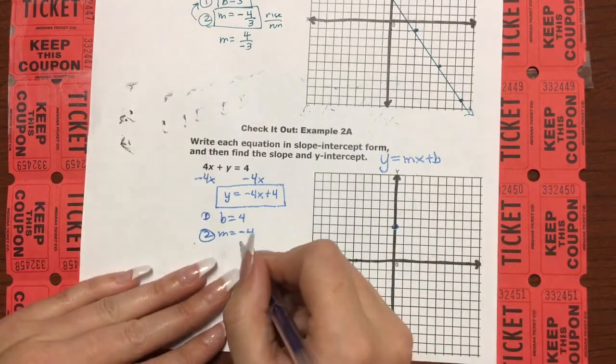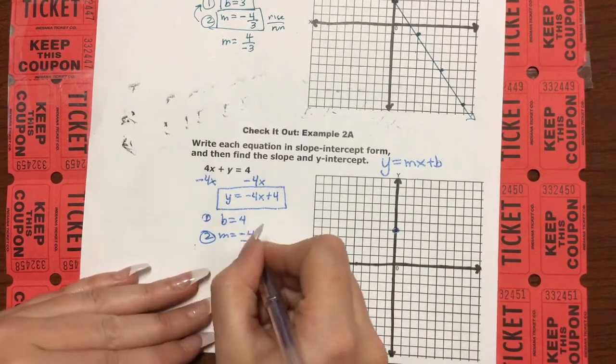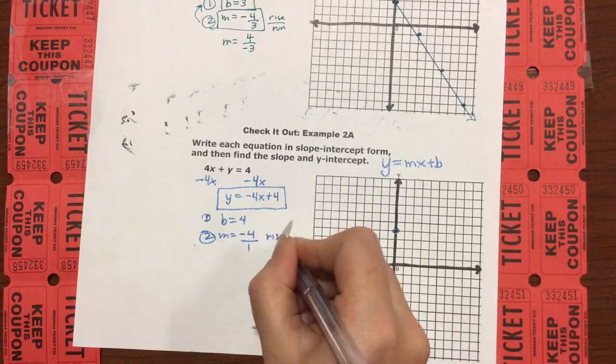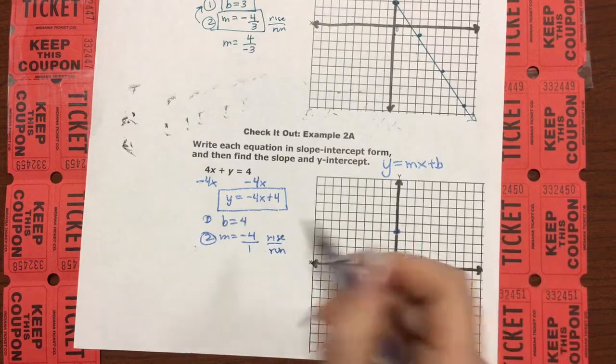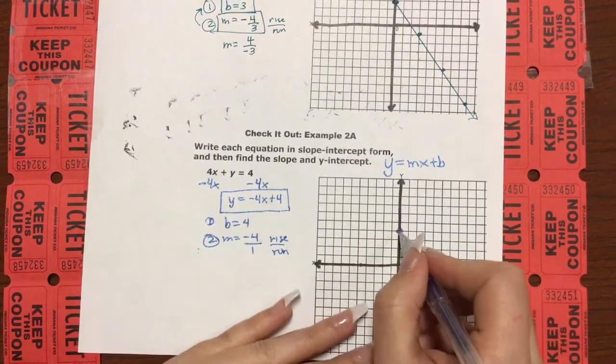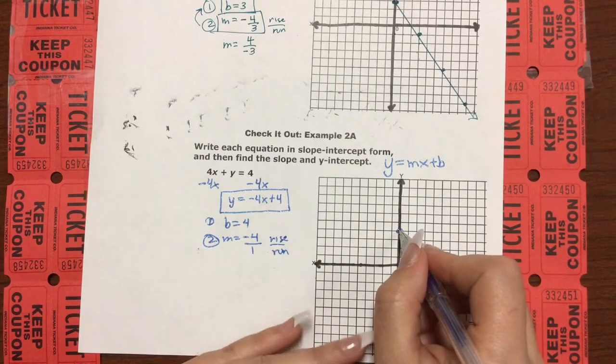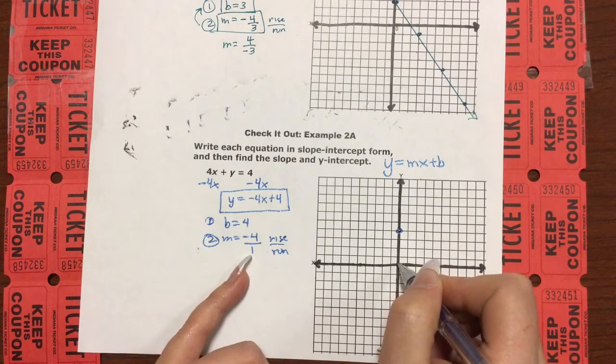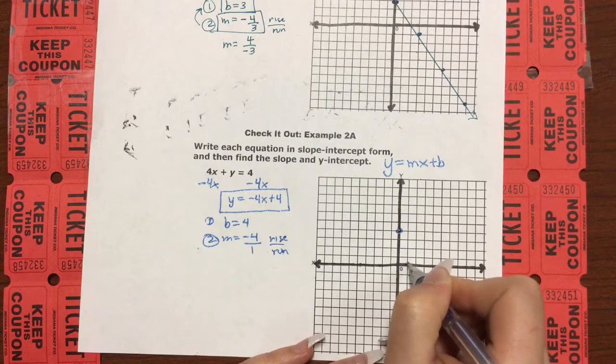And then we graph the slope, but we need to make this slope a fraction. So super easy, just put it over 1. And this is the rise over the run. Okay, so we're actually going to fall 4. So we go down in a negative direction 4. 1, 2, 3, 4. And then we go in a positive direction 1. 1, there we go. And then we do it again.